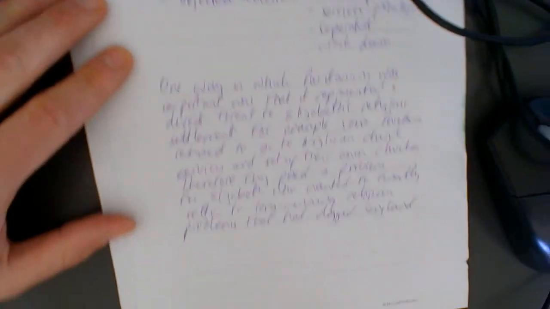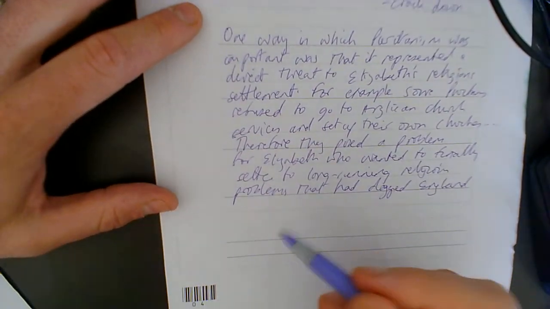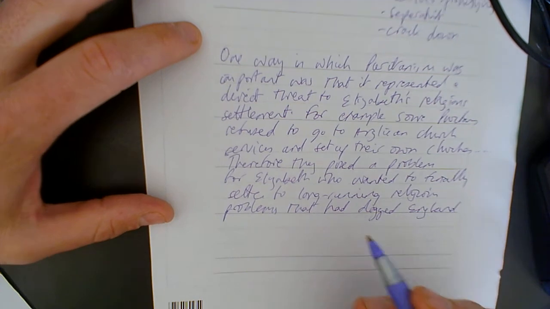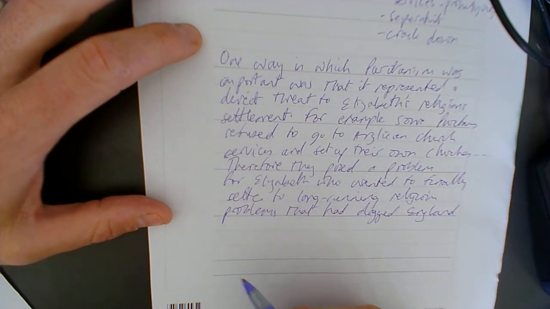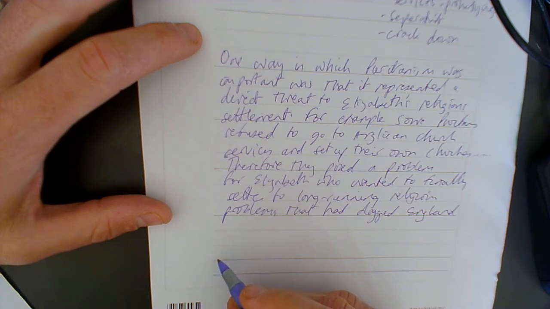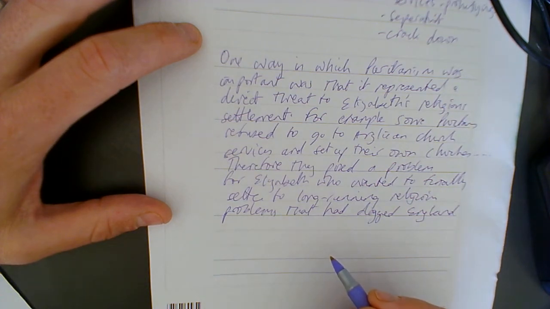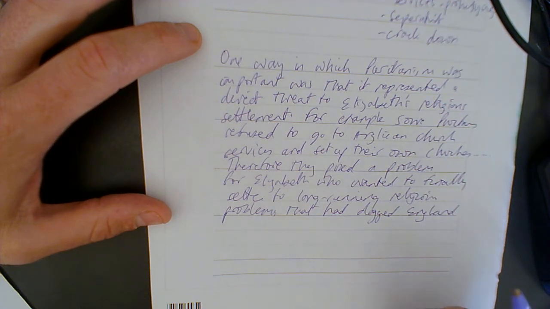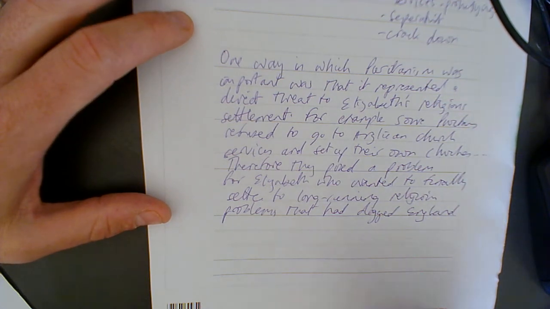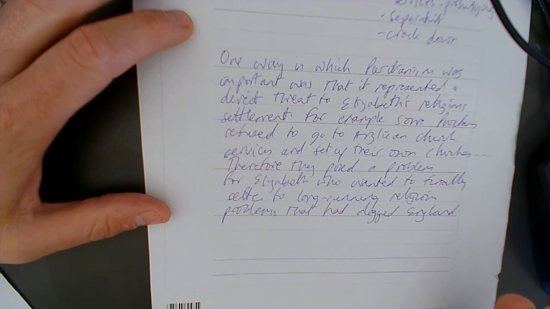And then remember, the best answers, if possible, have some kind of judgment at the end. So how far, how important were they? Well, I might say something along the lines of, whilst they were important because they were a threat, and clearly the fact that Elizabeth had to crack down on them meant they're important, actually their numbers were relatively small, so they weren't as much of a threat as, let's say, the Catholic plots.